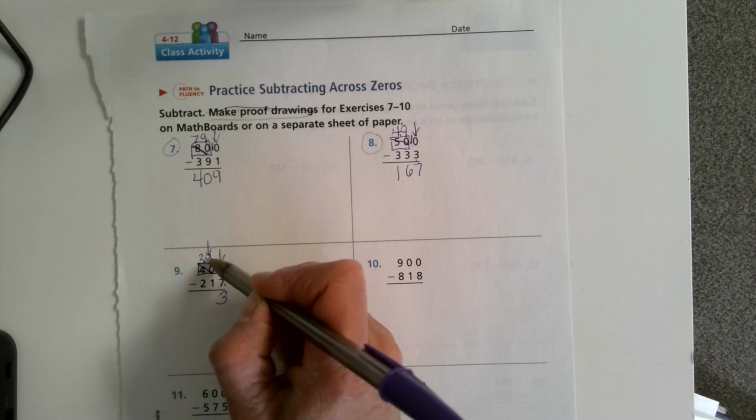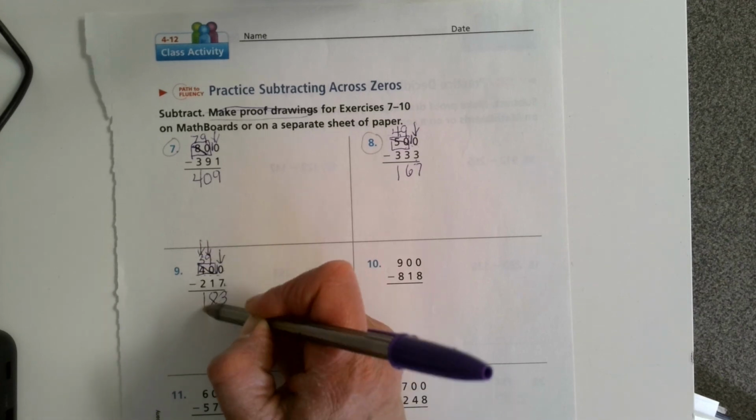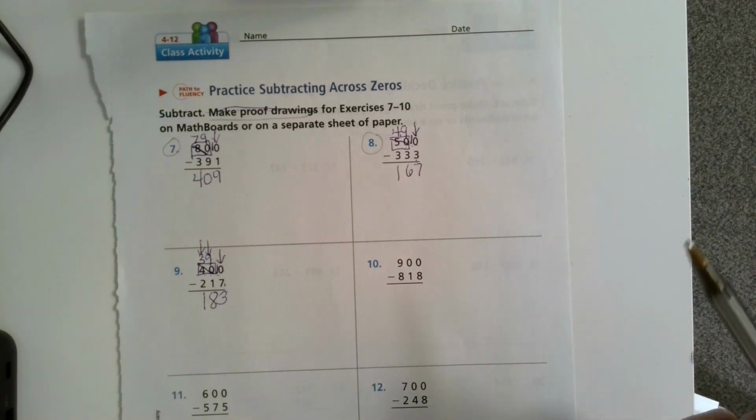Go over to the tens place. 9 minus 1 is 8. Over to the hundreds. 3 minus 2 is 1. And you should have gotten 183.